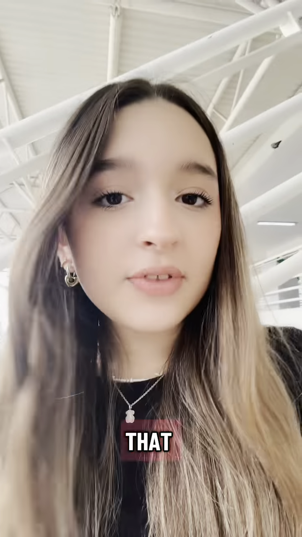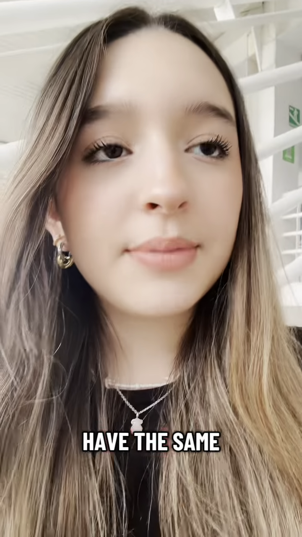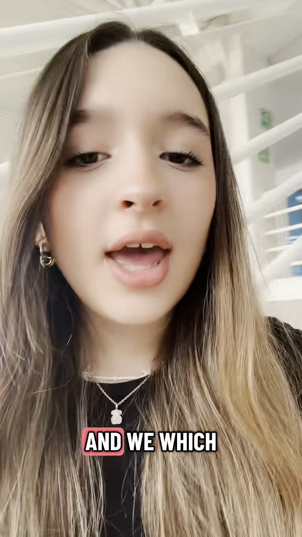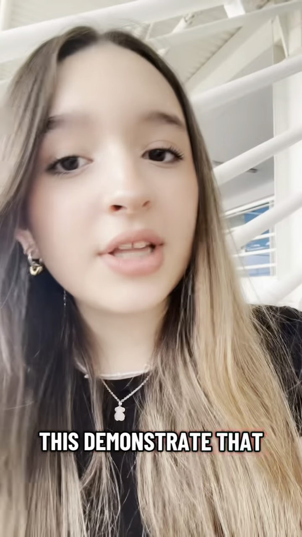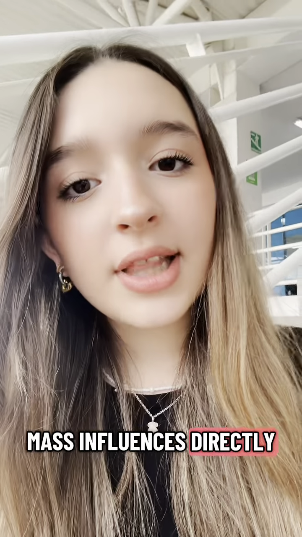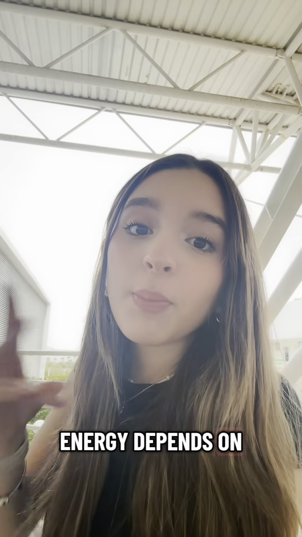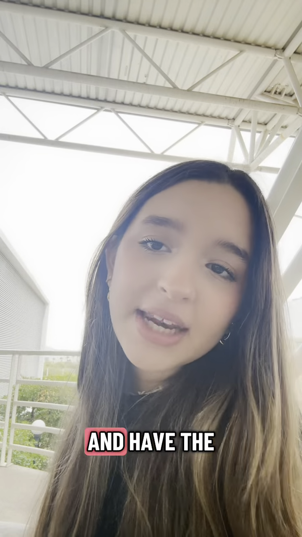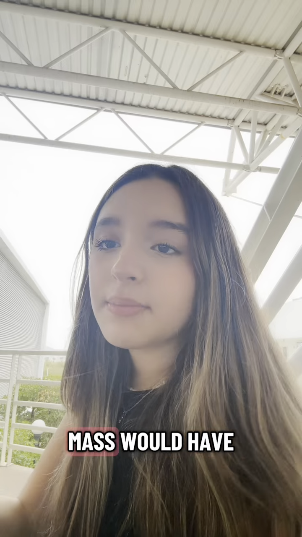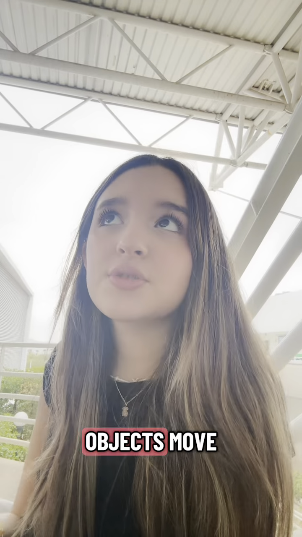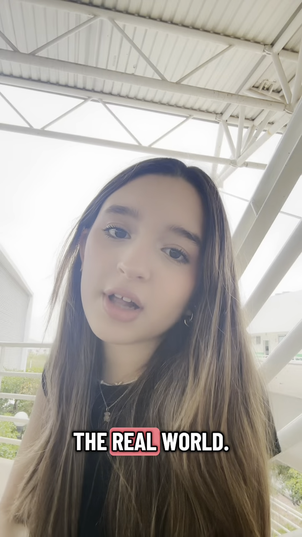We also observe that the two balls have the same velocity because they fall from the same height, which demonstrates that mass directly influences kinetic energy. In conclusion, we learned that kinetic energy depends on both mass and velocity. Even if two objects fall from the same height and have the same velocity, the object with greater mass will have more kinetic energy. This concept is important because it helps us understand how objects move and how energy is transferred in the real world.